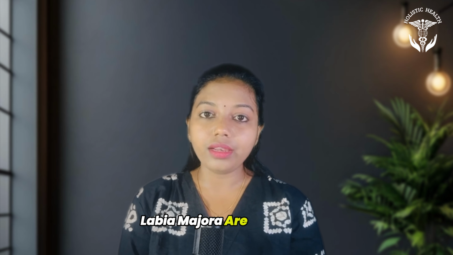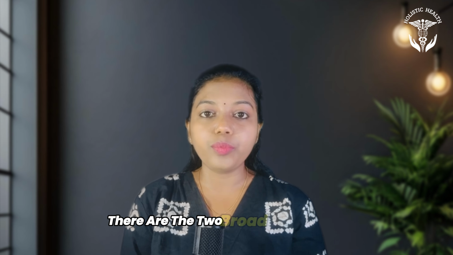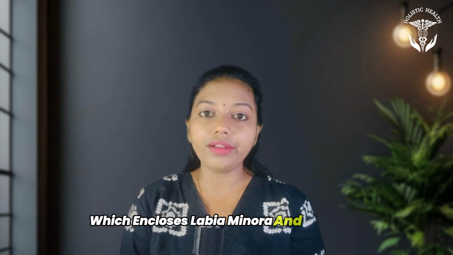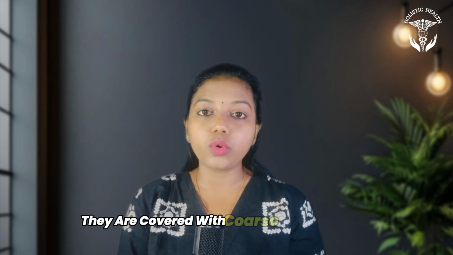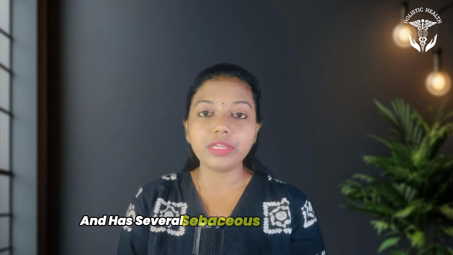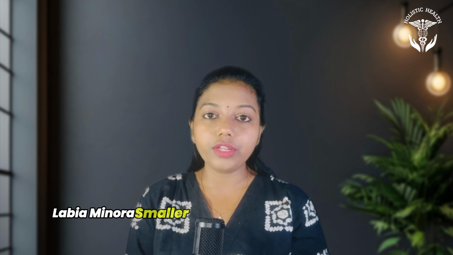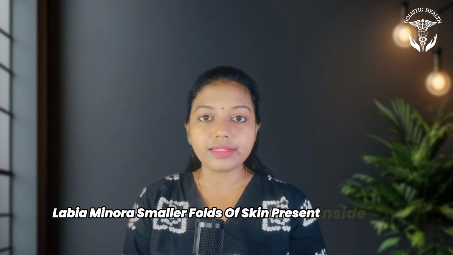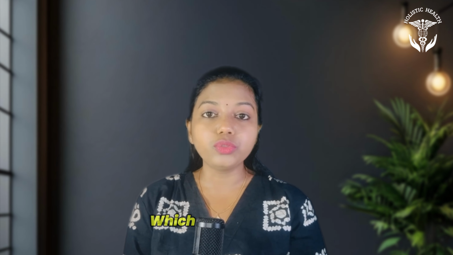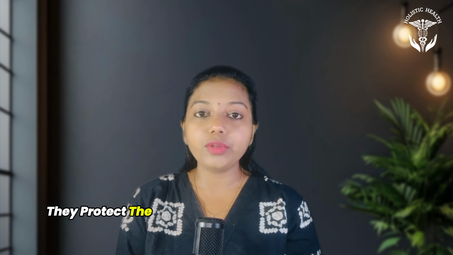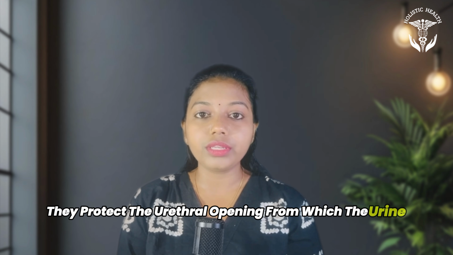Labia majora are large lips. These are two broad folds of skin which enclose labia minora and vestibule. They are covered with coarse hair at puberty and have several sebaceous and sweat glands which protect the female genital tract. Labia minora are smaller folds of skin present inside labia majora which do not have hair. They protect the urethral opening from which the urine is passed.